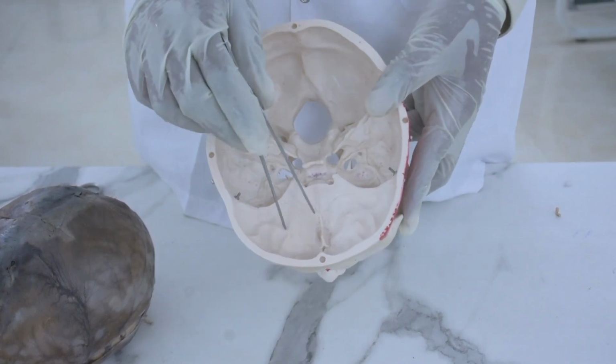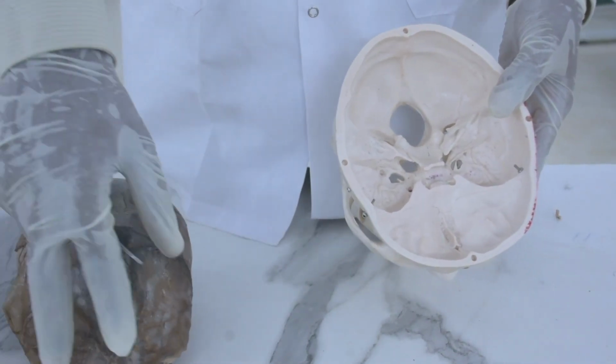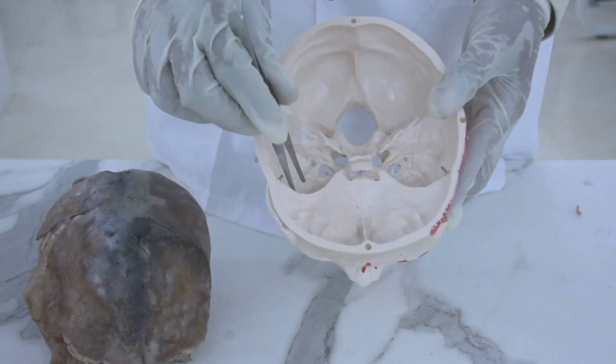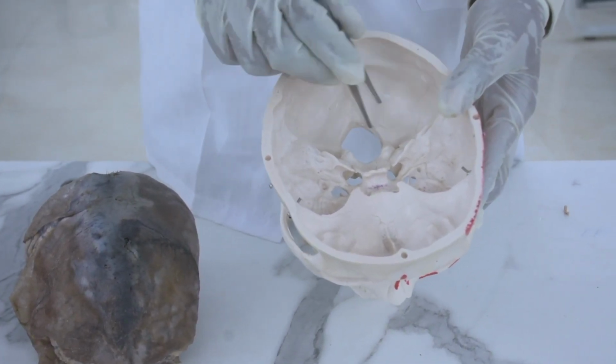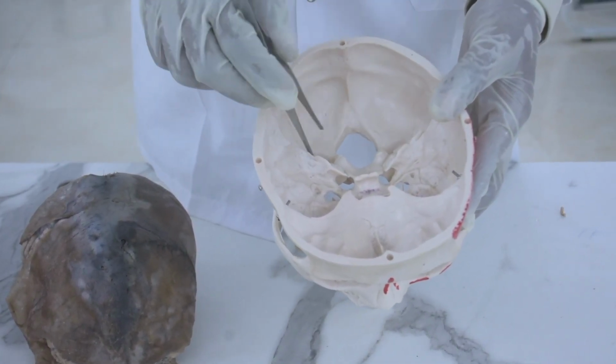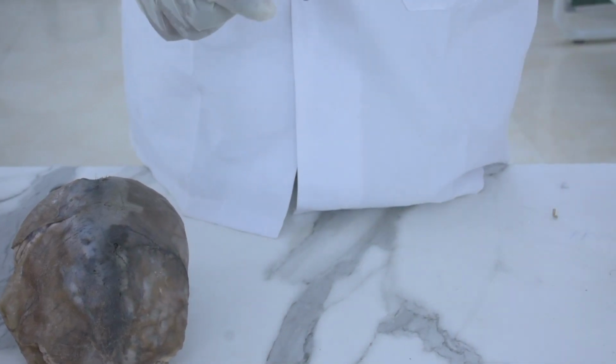In the anterior cranial fossa, we will find the frontal lobe. Temporal lobe is located mainly in the middle cranial fossa. The occipital lobe and the cerebellum are confined to the posterior cranial fossa.